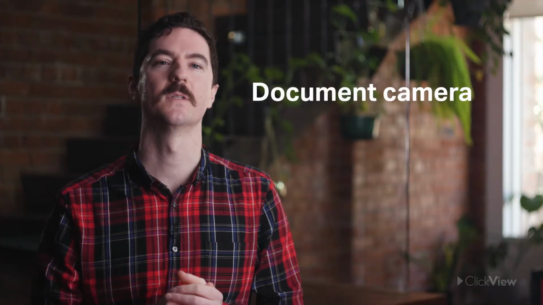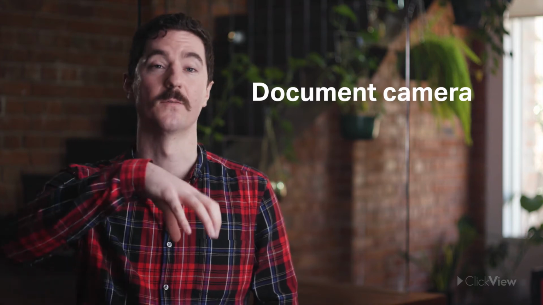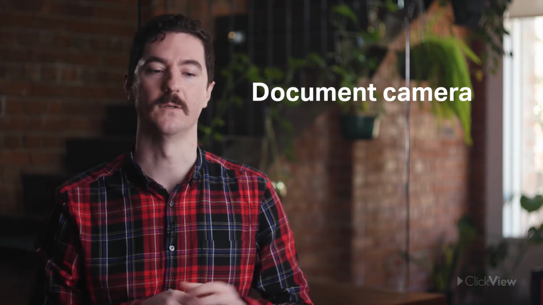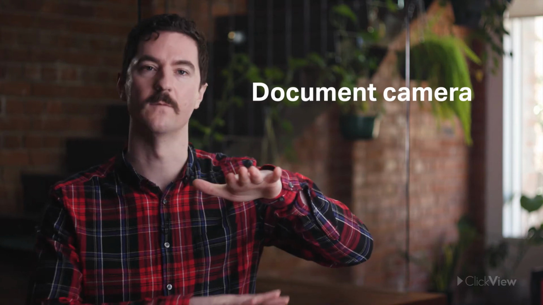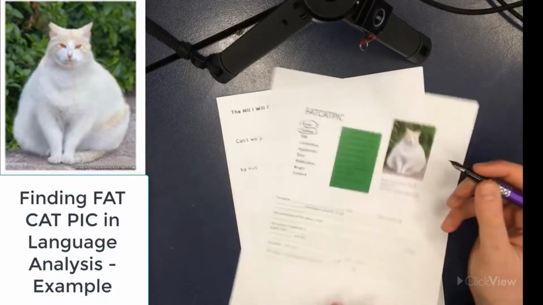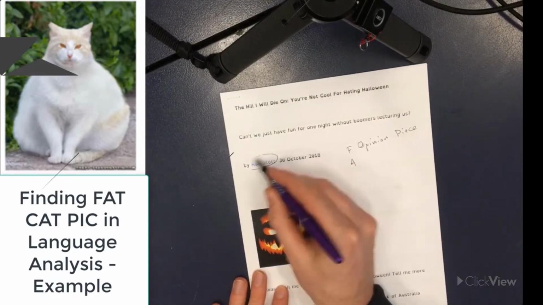So in my experience, you can do this really cheaply. You can get some plastic clips that attach your phone to a table. You could use a couple of meter rulers and some plastic chairs at school to get the camera above what you're working with. But I found this a really cheap and effective way to communicate information with students.